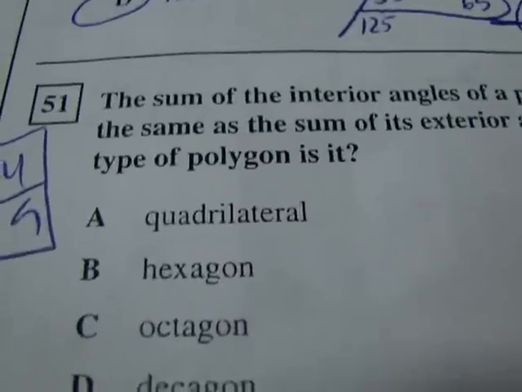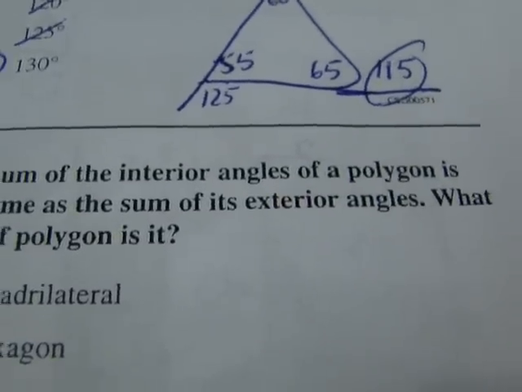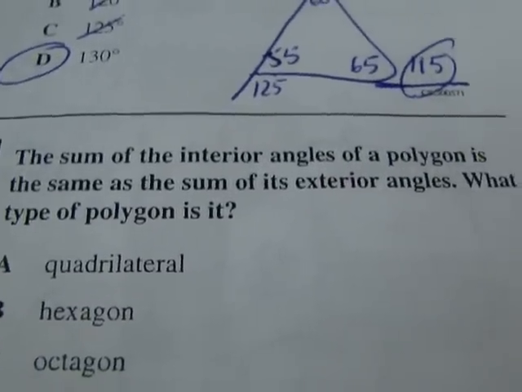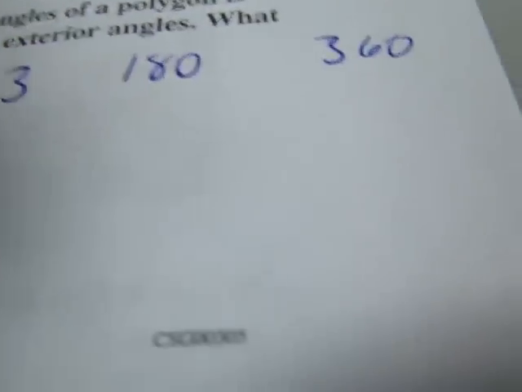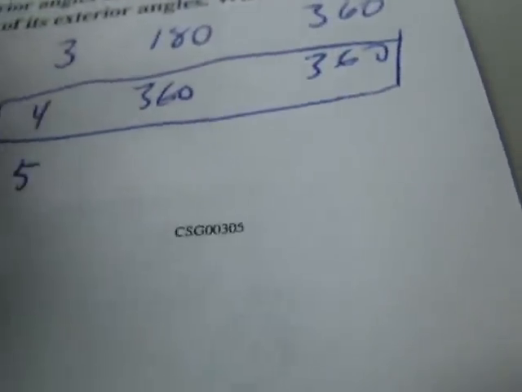Okay, number 51. The sum of the interior angles of a polygon is the same as the sum of the exterior angles. What type of polygon is it? Okay, so good way to think of this. Well, we know that triangles are 180 interior. And we also know that exteriors are always 360. We know that quadrilaterals are 360. And like we said, exteriors are always 360. So it looks like quadrilateral is going to be our answer. Just check a pentagon. A pentagon, 5-sided figure, it's going to be 540 for the interiors and 360.